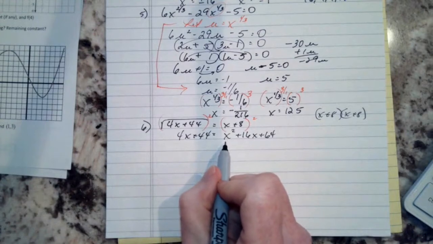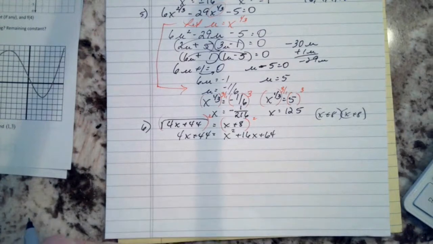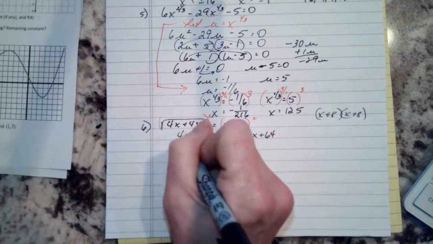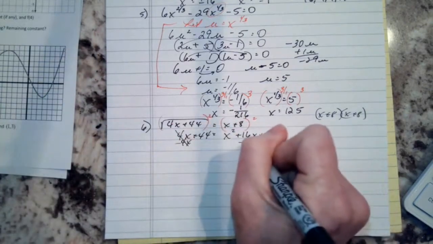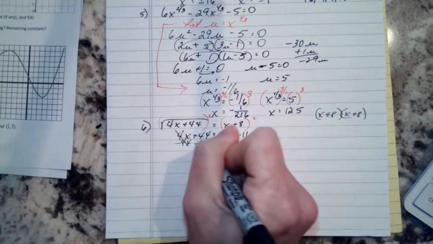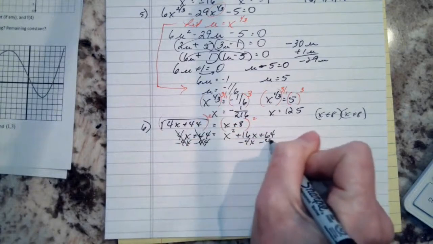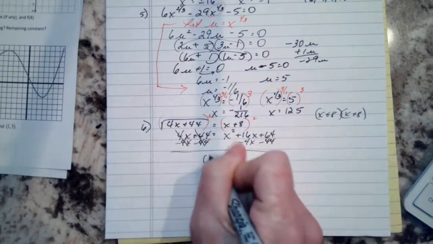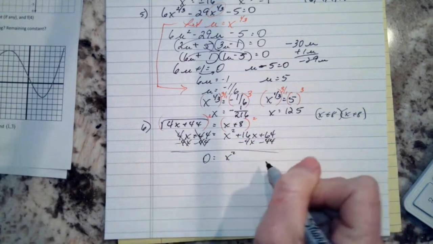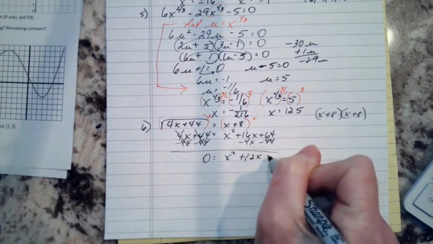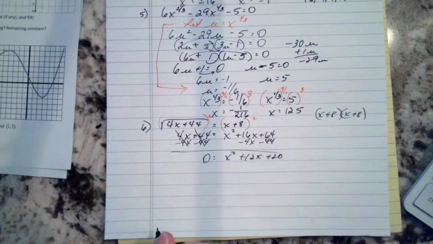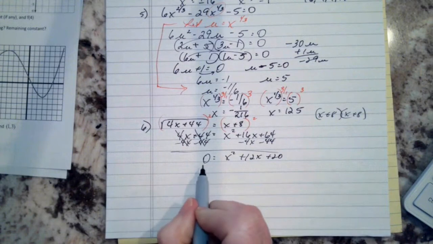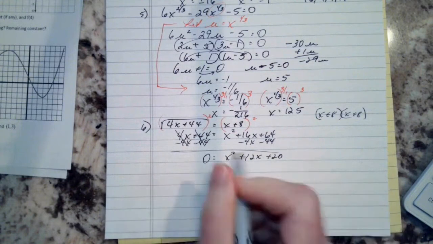We'll try to factor it using the zero factor property the normal way. I'm going to have to move 4x over, minus 4x, column it up, minus 44. Okay, so we get 0 equals x squared plus 12x plus 20. If you don't like the 0 over here, just move it over to the other side.